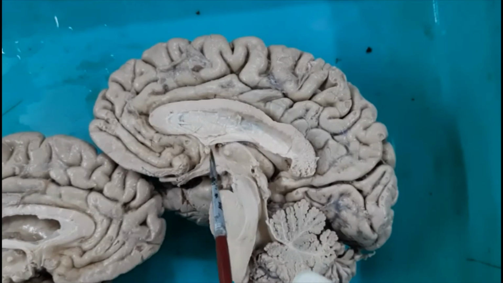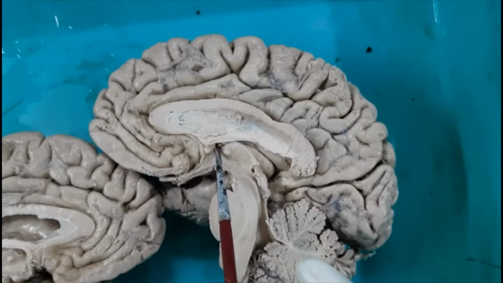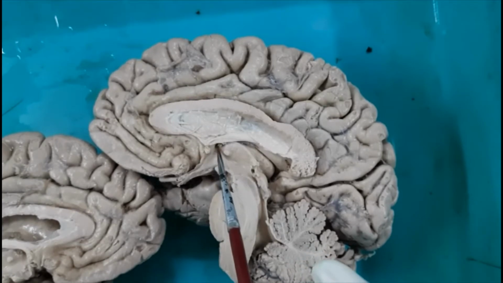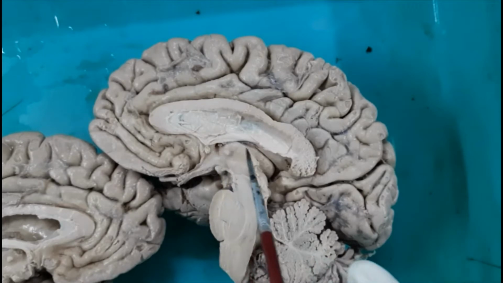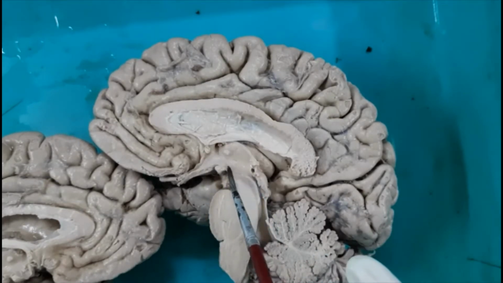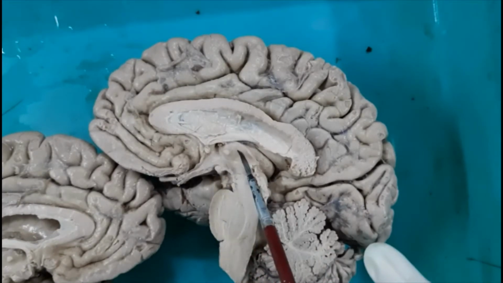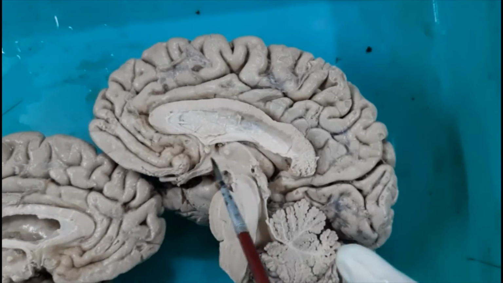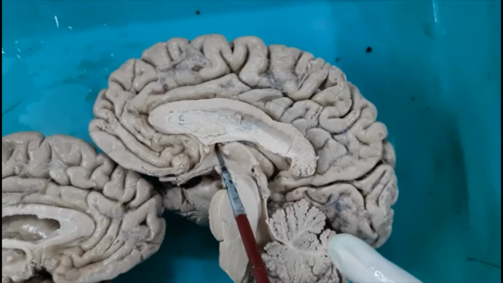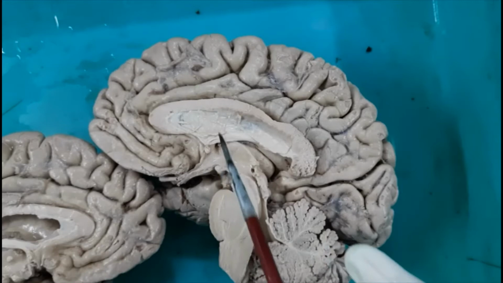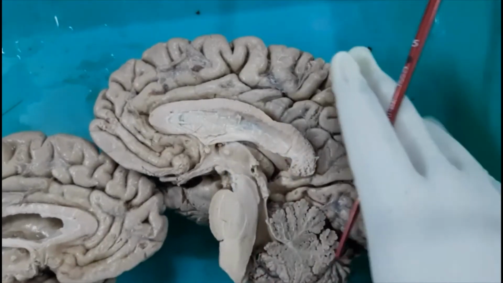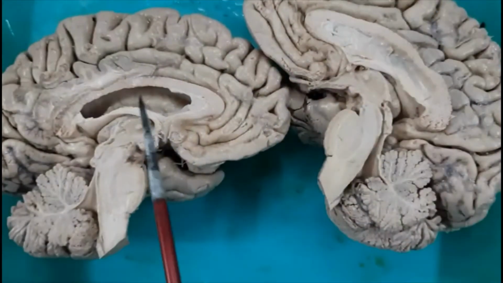And if I put my brush inside this interventricular cavity, you can see that it is going here. So this is the third ventricle, as I said, a narrow slit here. This is that third ventricle. The thalamus and hypothalamus form the lateral wall of this slit-like space. And here it is continuing above with the lateral ventricle. You can see the lateral ventricle deep to the septum pellucidum.